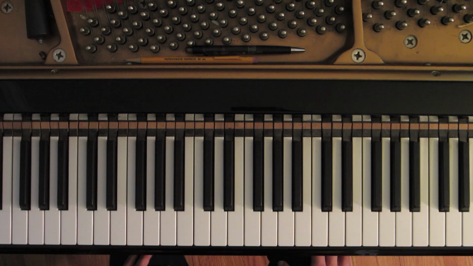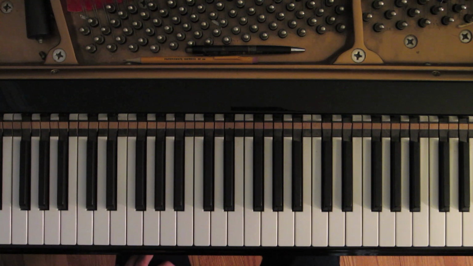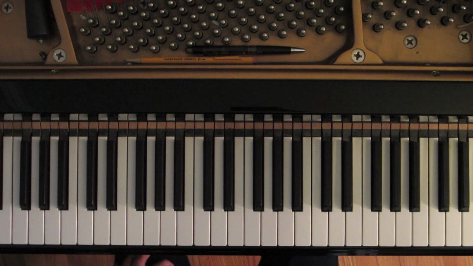So the first step to practicing these chromatic embellishments over 2-5s is to simply play through the progression. I always recommend playing slow with the metronome. So I've got my metronome here on my phone, and I'm going to set it at 35 beats per minute.